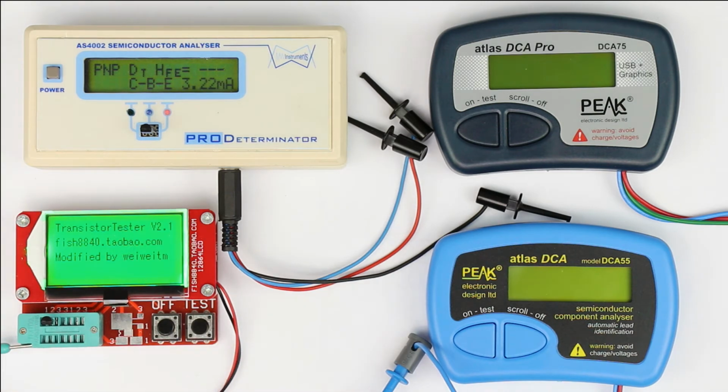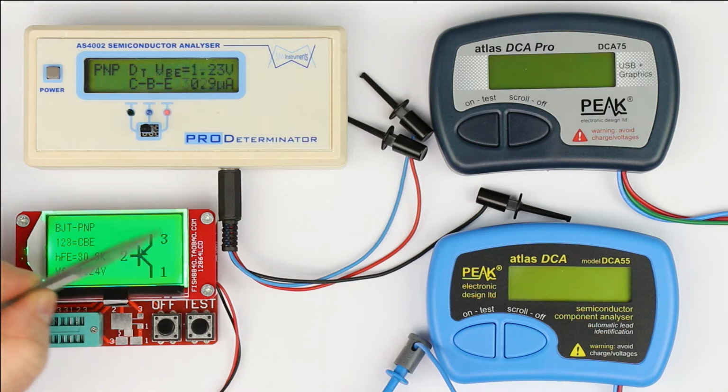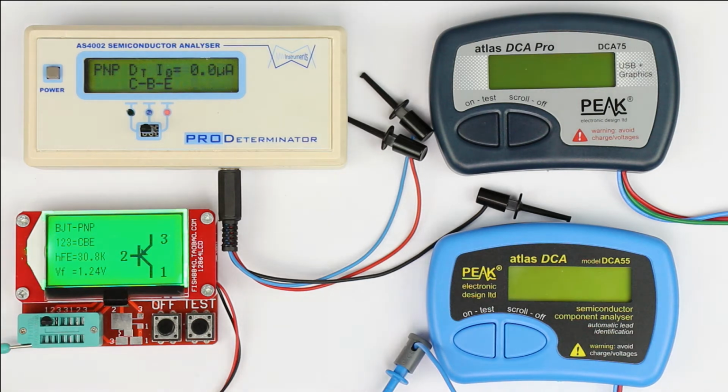Now let's go over to the fish and see what it is displaying. Yeah, it tells us it's a PNP, but it does not show the correct symbol for a Darlington transistor. So again, a little bit on the downside. Here the current gain is displayed as 30.8K, which is 30,800, so quite high, and the forward voltage is 1.24 volts.